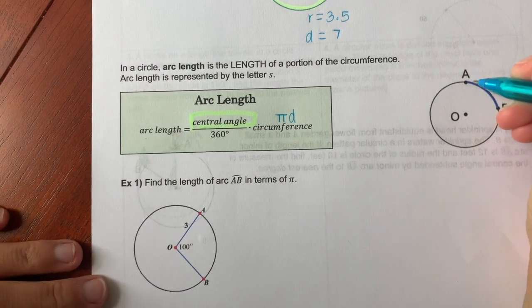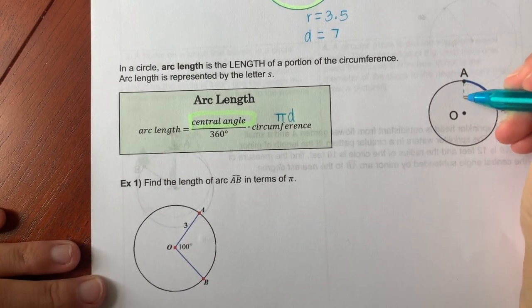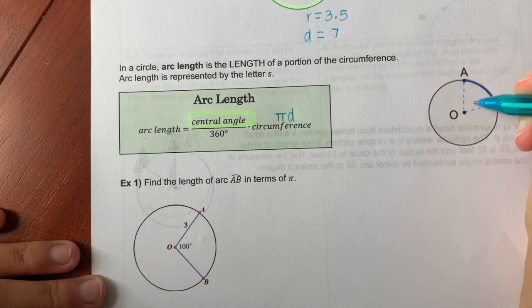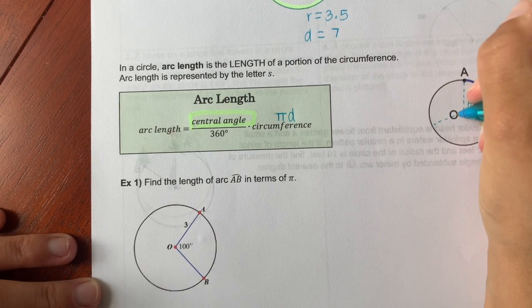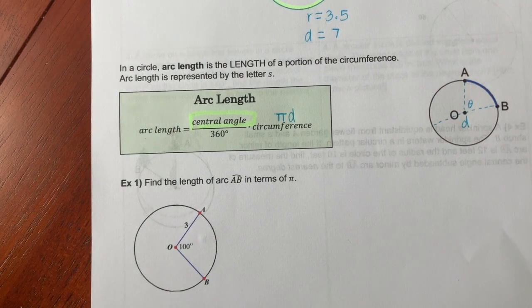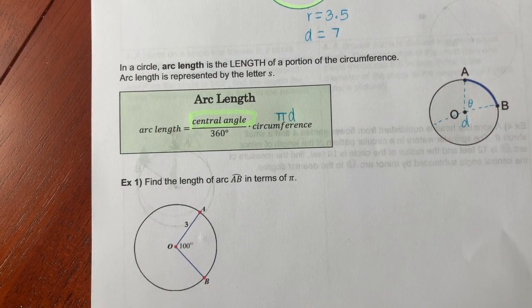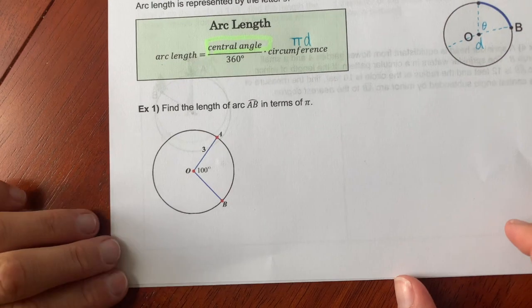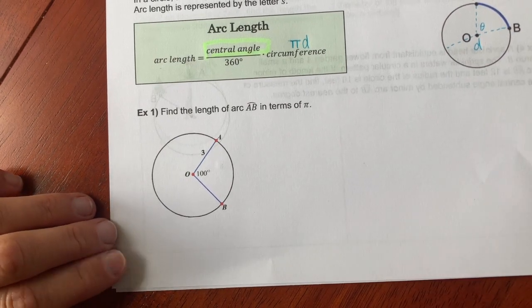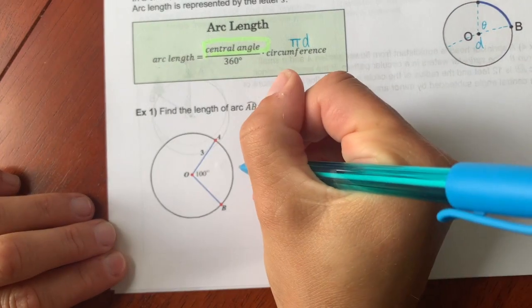So if you want to know this arc, say in this picture, you're going to need this central angle and you're going to need the diameter. Those are the two pieces that you have to substitute in to get arc length. Okay, so let's look at number 1. Find the length of arc AB in terms of pi.